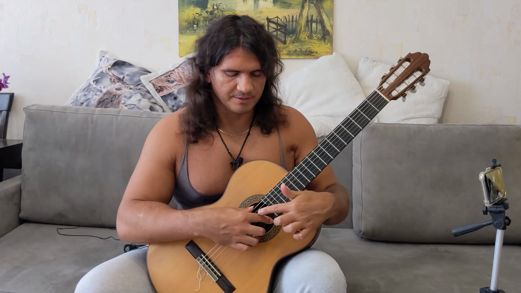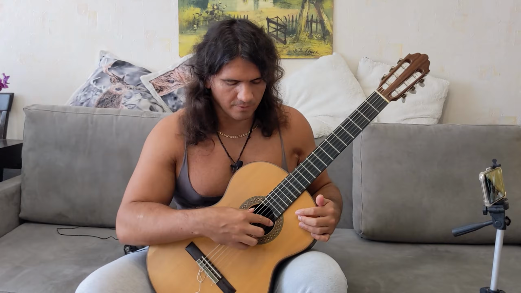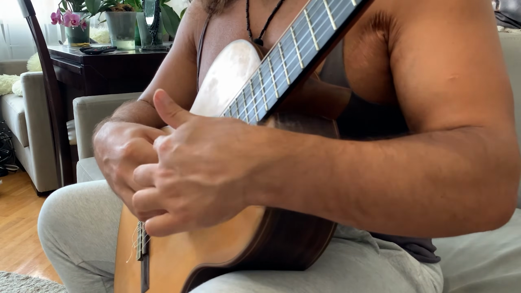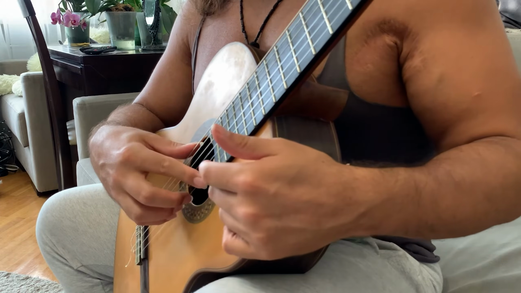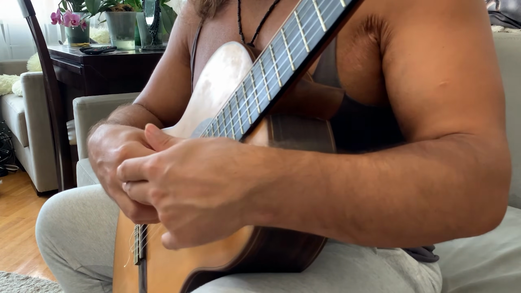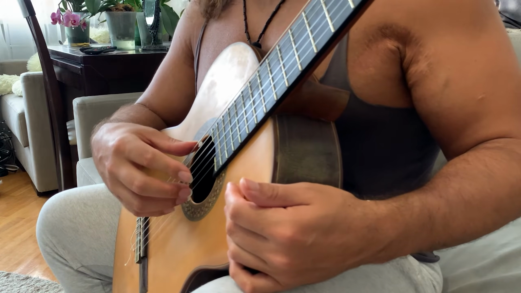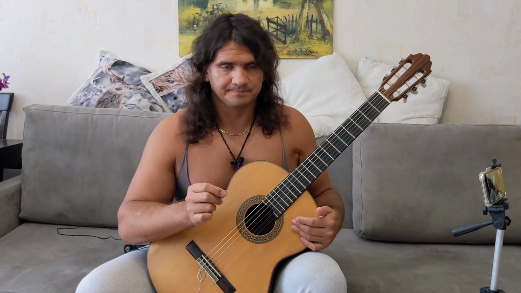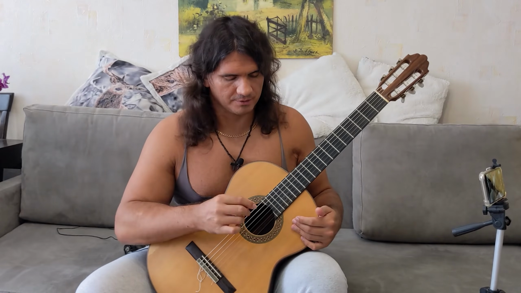Because look, this index finger must always crawl forward. It is almost straight, whereas the others are more curved. So this is like anti-symmetry. And the second reason is the way of sound extraction.